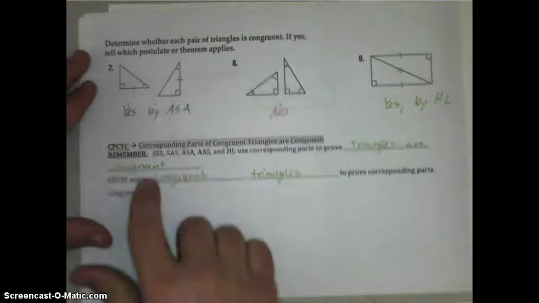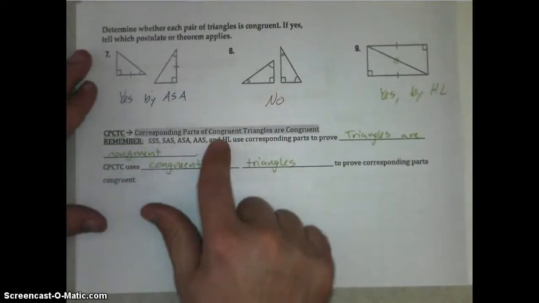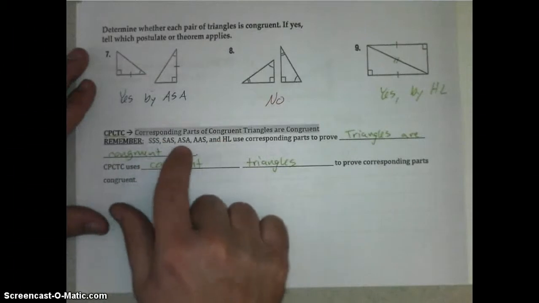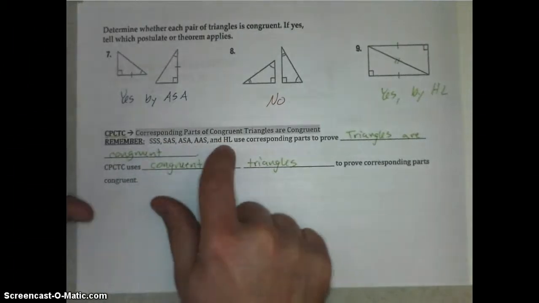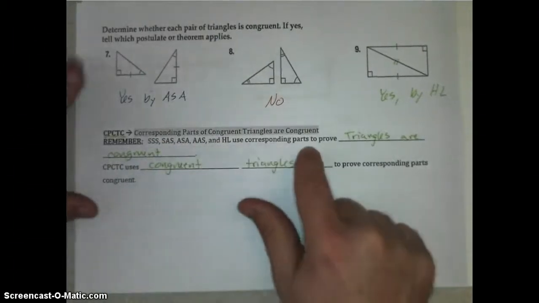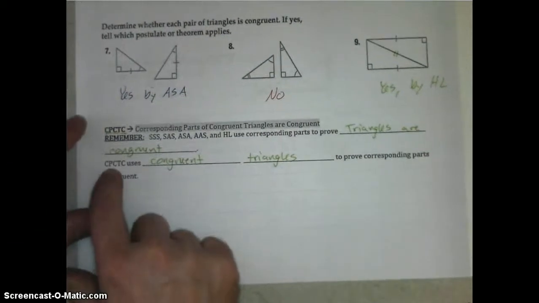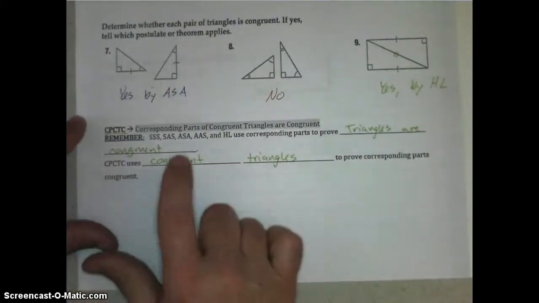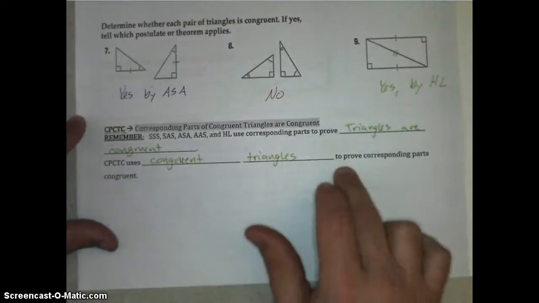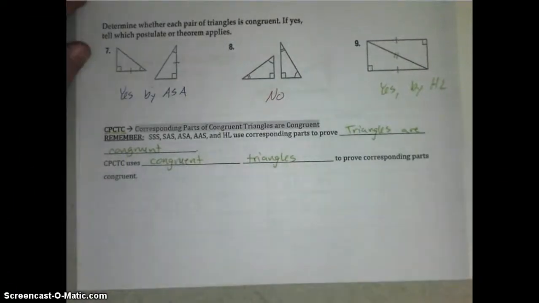So remember that we talked about CPCTC at the end of the previous lesson. Here's just a review of that. Remember, SSS, SAS, ASA, AAS, and HL all use corresponding parts to prove that triangles are congruent. This concept of CPCTC uses the fact that triangles are congruent to prove that corresponding parts are congruent.